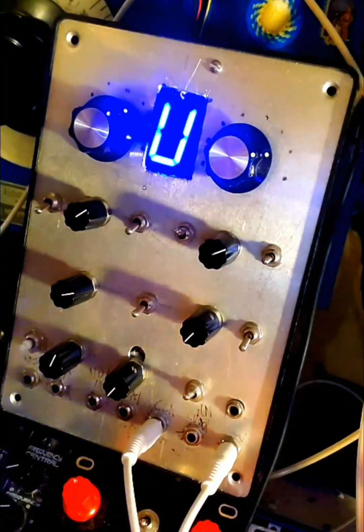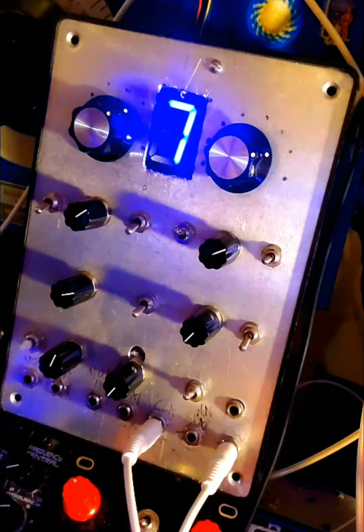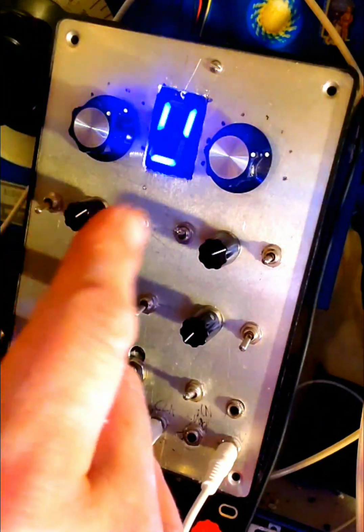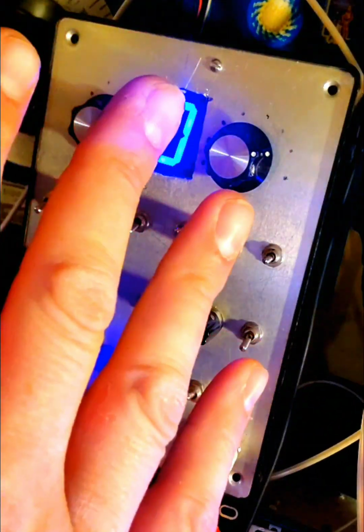So right now, the reason why you're not hearing the VCO just free running, you're just hearing it come on and off, is because the CV from the sequencer is set up to also turn the oscillator on and off.